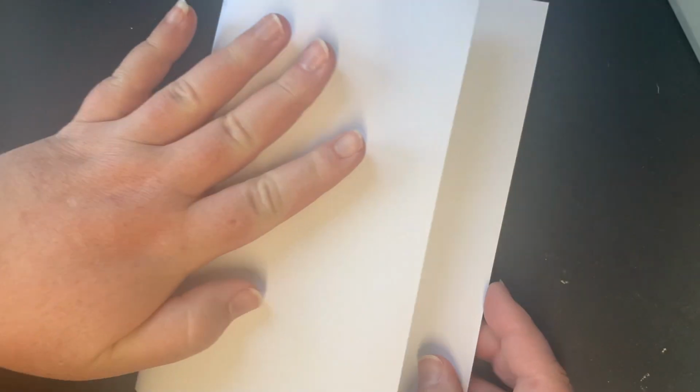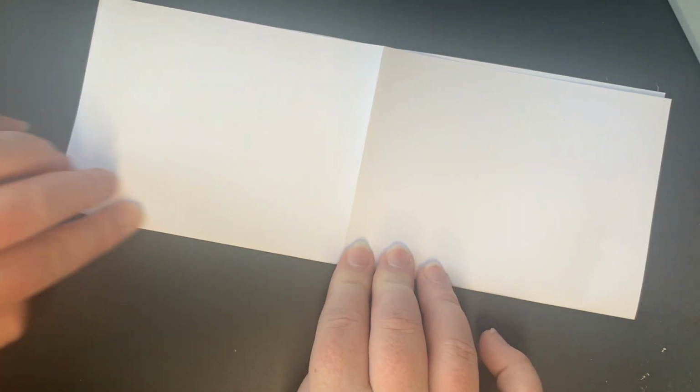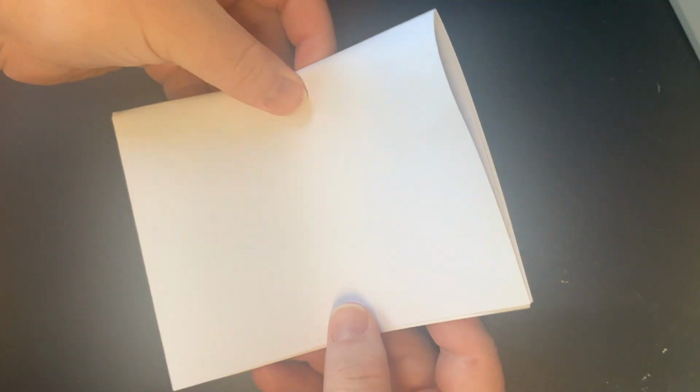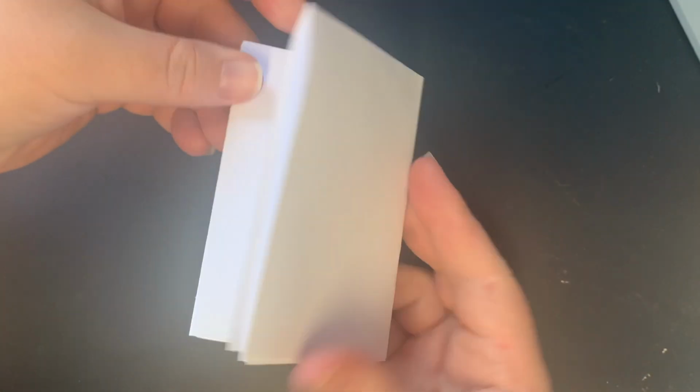All right, so we're going to start out by folding our paper in half sideways, or hamburger fold. And then you're going to open it up and fold it in half the other direction, hot dog fold. And we'll open it up, fold it back in half the other direction and half, so we've got it in quarters, and then half one more time so that when you open it up, you're going to have 8 sections.